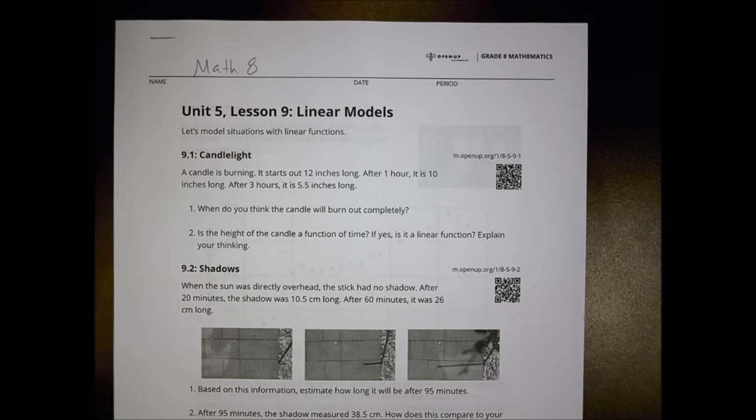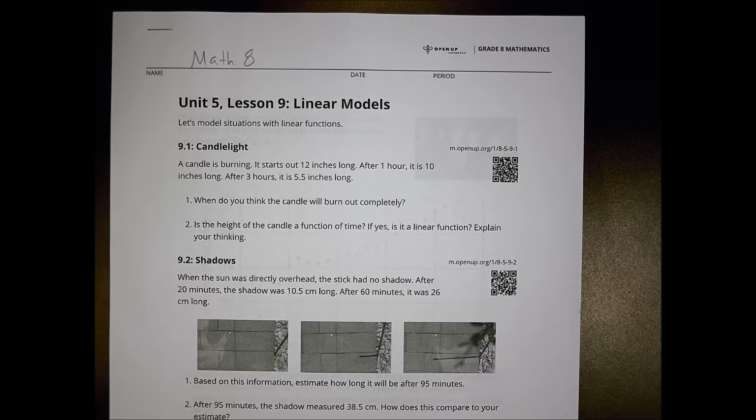Hi, this is Math 8, Unit 5, Lesson 9 on linear models. We're going to model situations with linear functions. So the first one, you have a statement here that says candlelight.